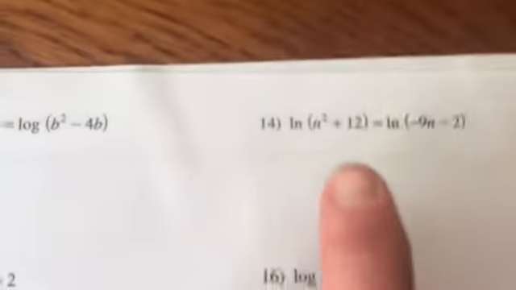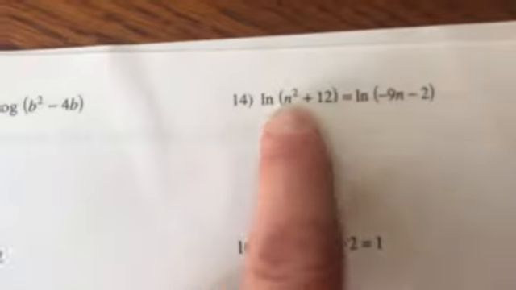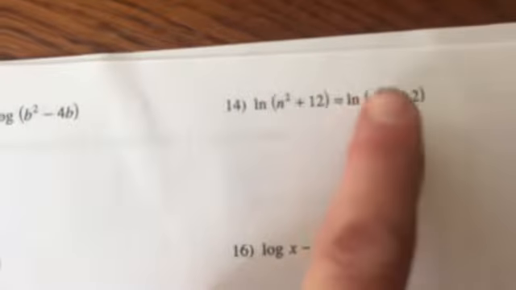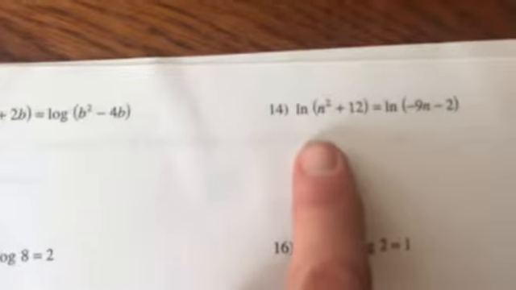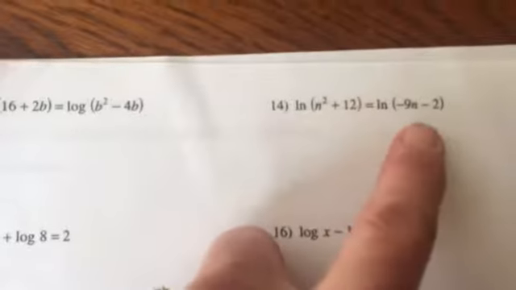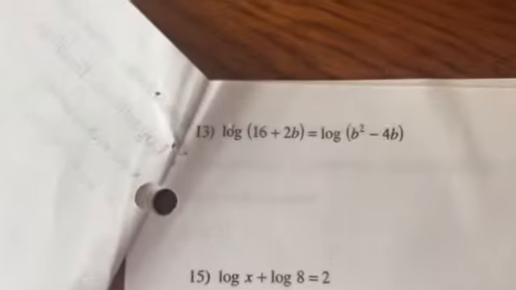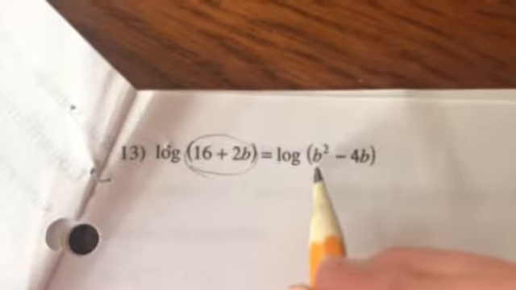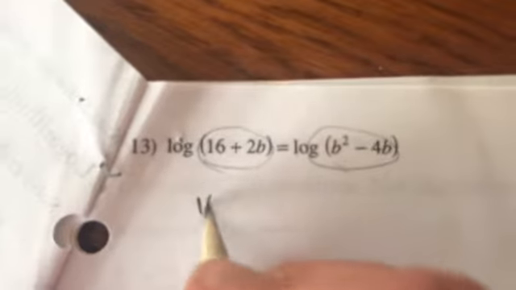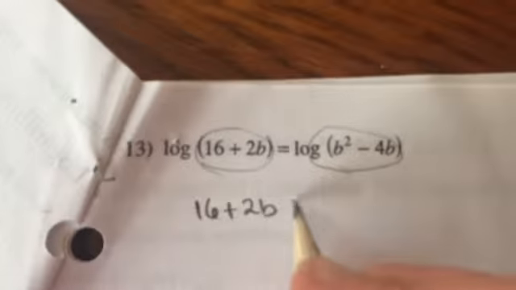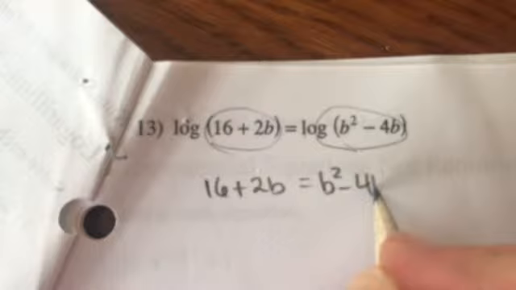Let's just do another one right here where I have that one log equal to one log. And that's the same case even here. It's still the natural log equal to the natural log, so you would solve this one the same way. It's just that this one has a base e, where this one, if you don't see it, has a base 10. So if I was going to solve this, since I have one log equal to one log, I know what I'm taking the log of has to be equal. So I'm going to take 16 plus 2b equals b squared minus 4b.